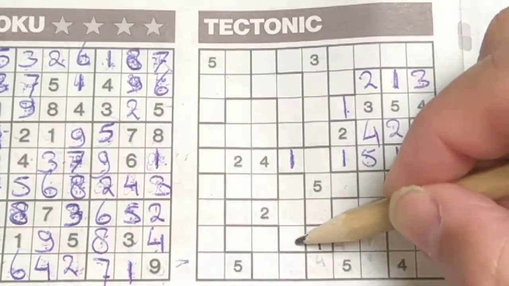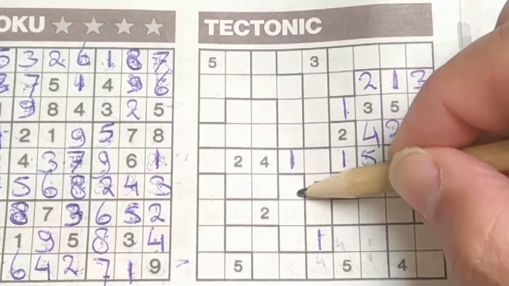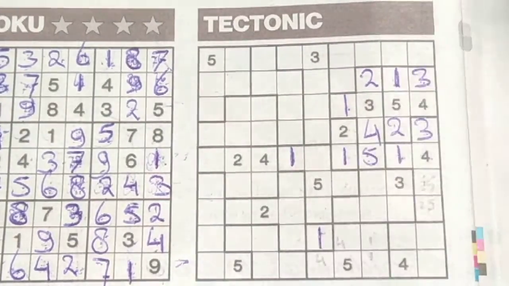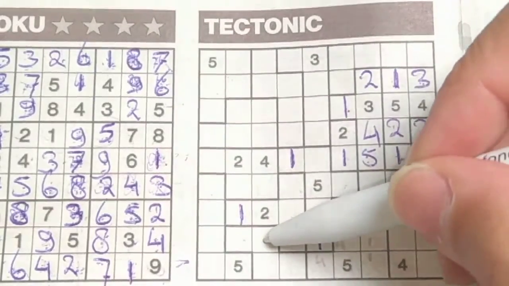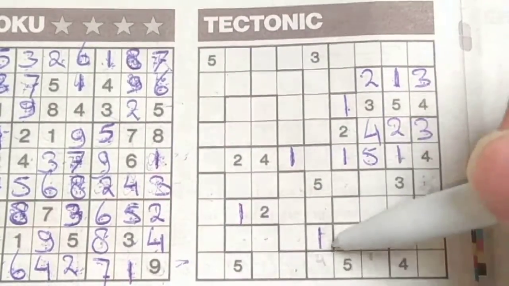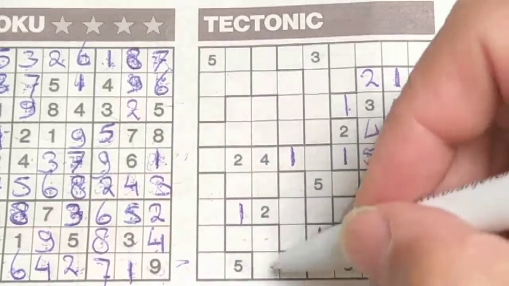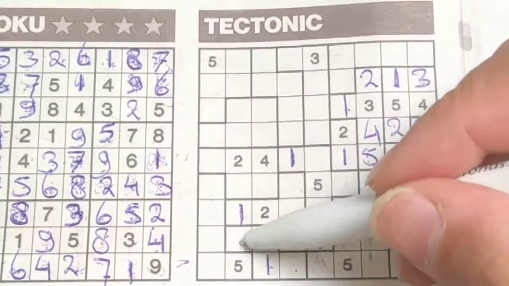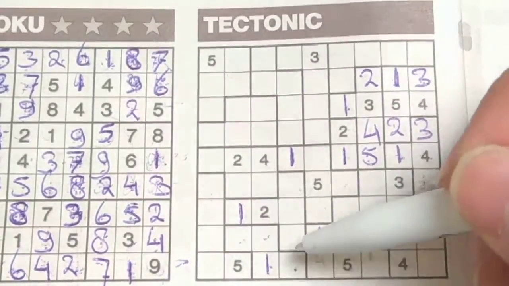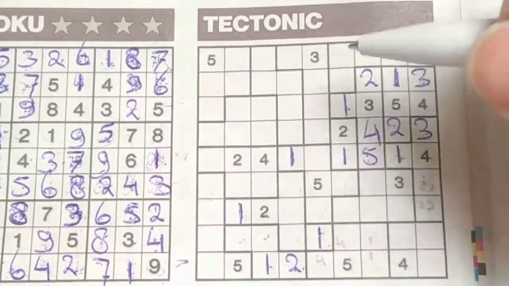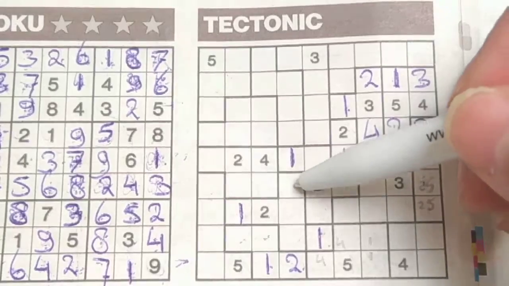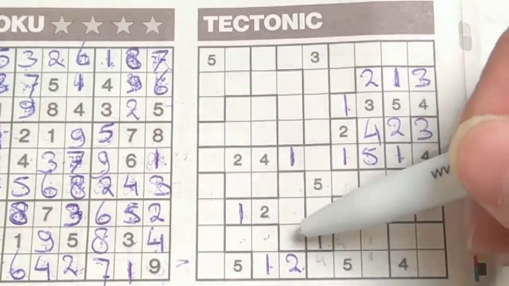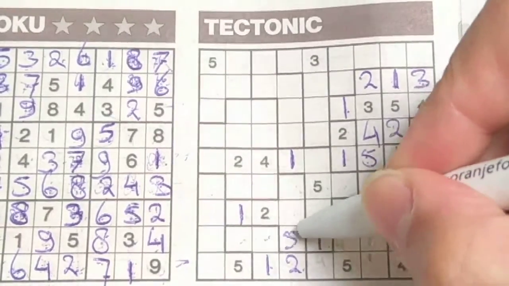These 2 boxes cannot be a 1. This box cannot be a 1, so one box left for the 1 should be here. These 2 boxes cannot be a 1. This box cannot be a 1, so one box left for the 1 should be here. These 2 boxes cannot be a 2. One box left for the 2 should be this one. These 2 boxes cannot be a 5. So one box left for the 5 should be here.